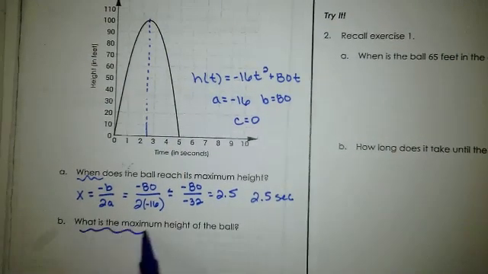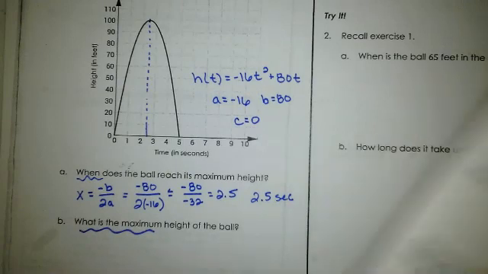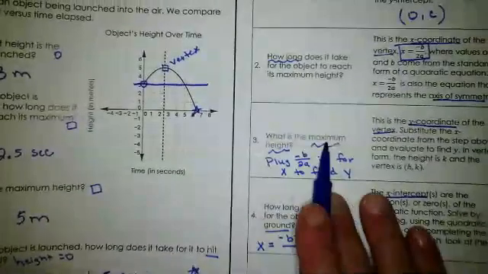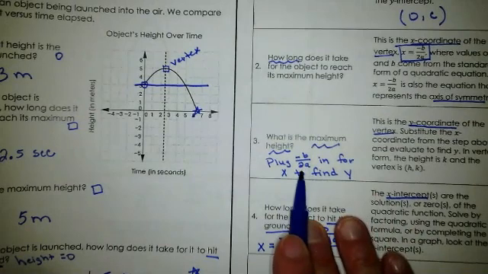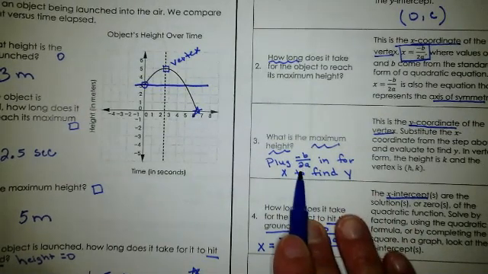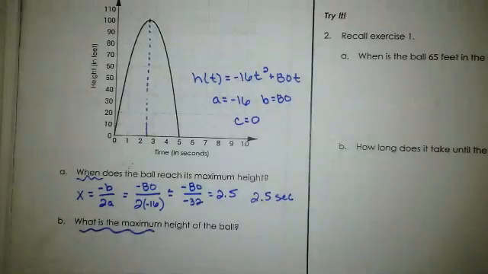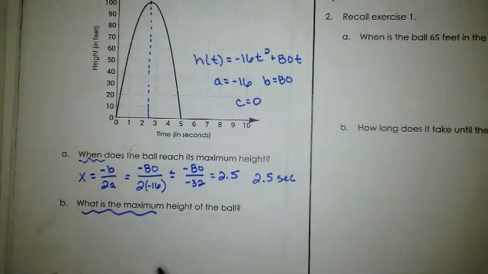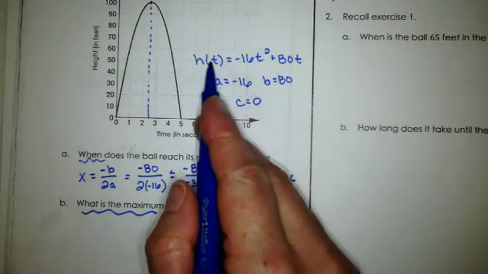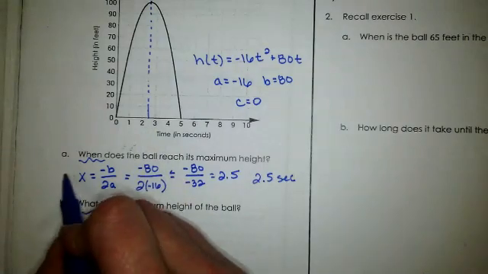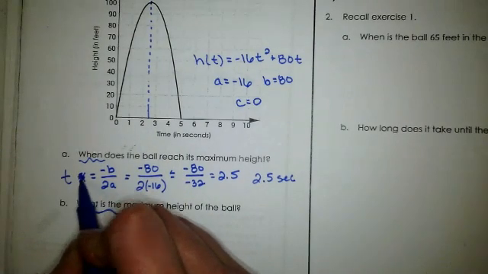What is the maximum height? So according to our paper, if we need to find the maximum height, we have to plug the opposite of b over 2a, so our axis of symmetry, in for x to find y. So we're going to plug our 2.5 in for our t value. So I guess this probably should have said t equals.